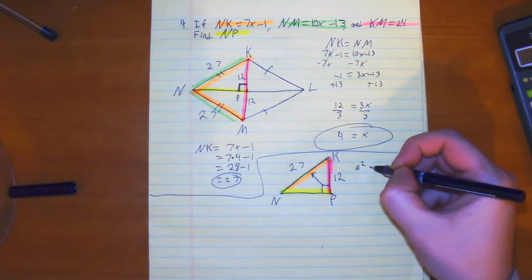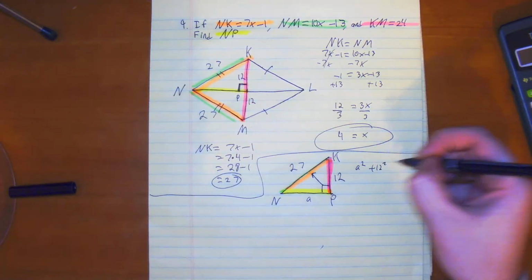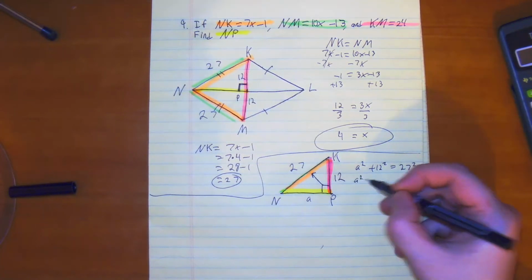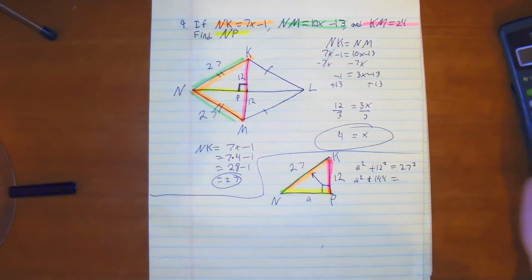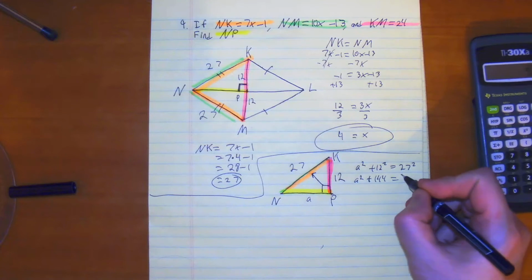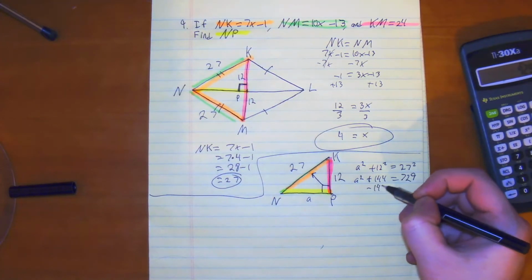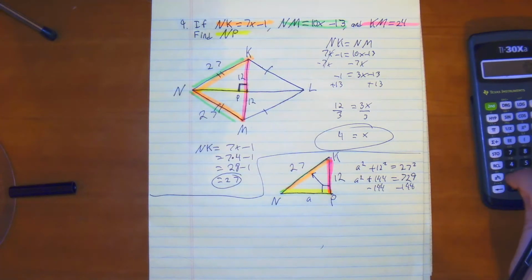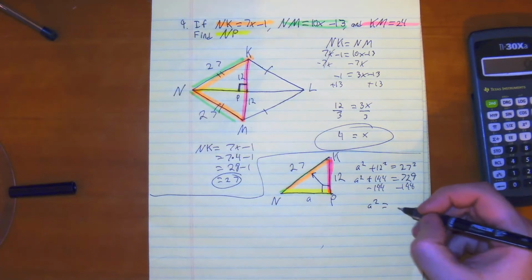My c given here is a 27. So we have a squared. We can call that a because we don't know what that is. Plus 12 squared equals 27 squared. We get a squared plus 144 is equal to 27 squared, which is 729. We're going to subtract 144, subtract 144. We get a squared is equal to 585.